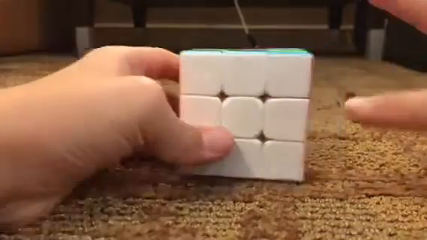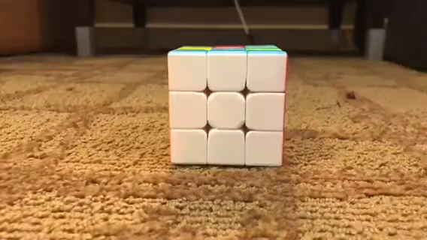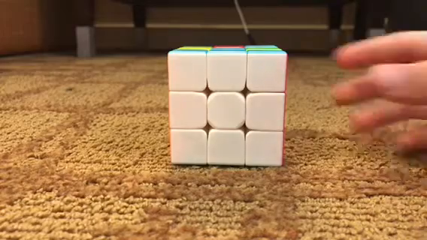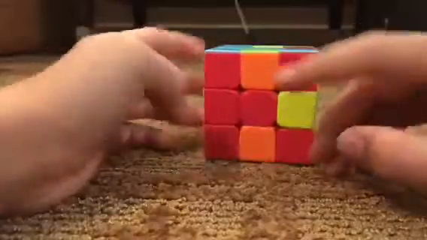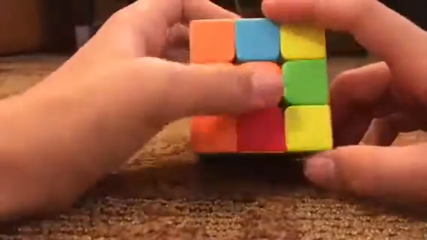Okay, we're done there. This is part 3 of our cube. We already did the edges in our last video, and in the video before that, we made our cross. Next, we have to get these edges in.